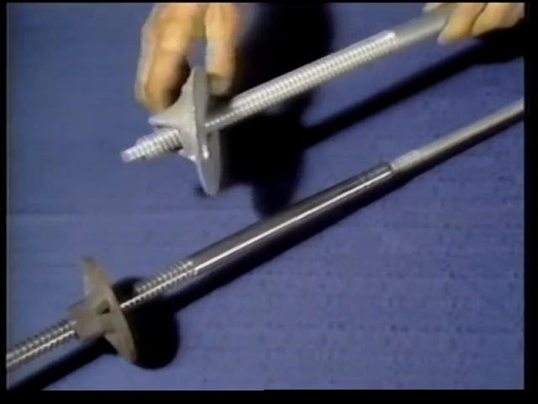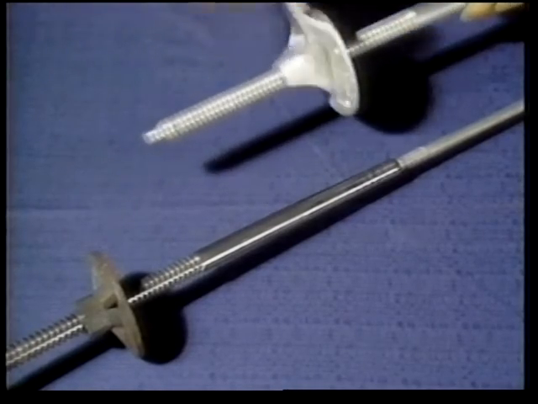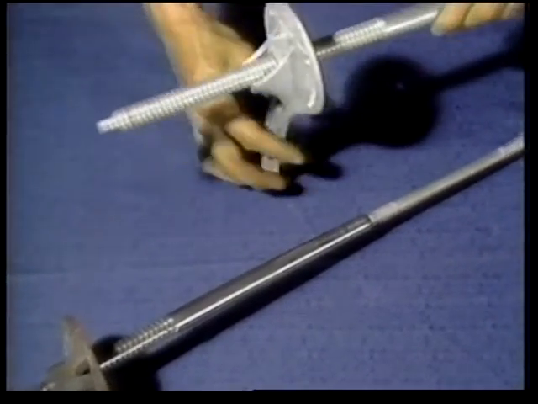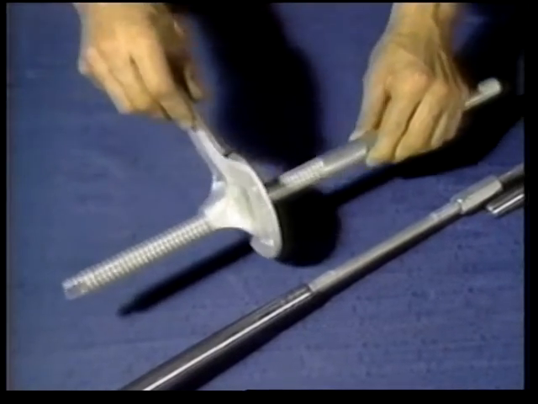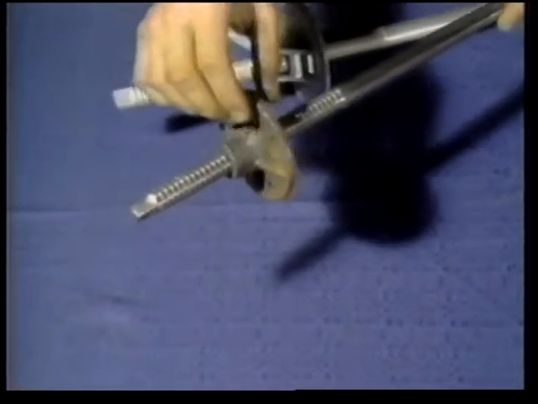A special threaded nut called a tilt lock has been designed for quick release to save time on the job. The tilt lock is obviously much faster than the traditional nut washer assembly.